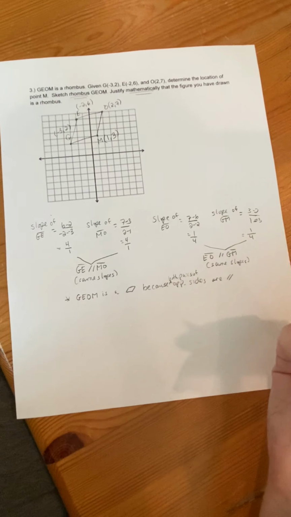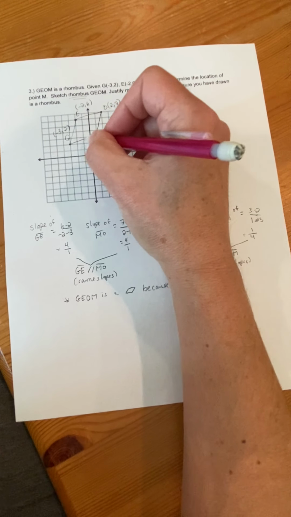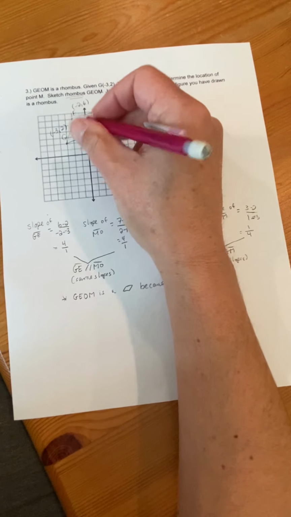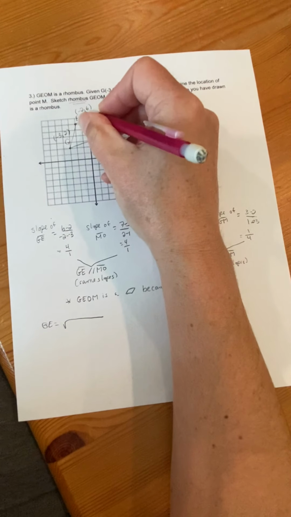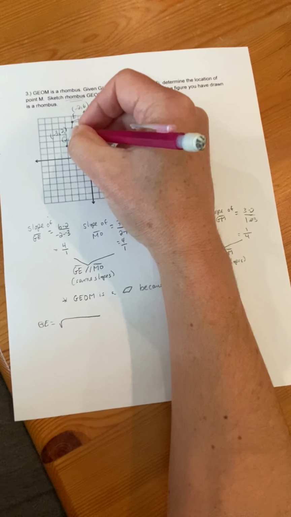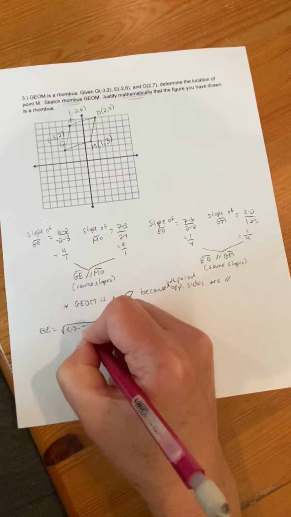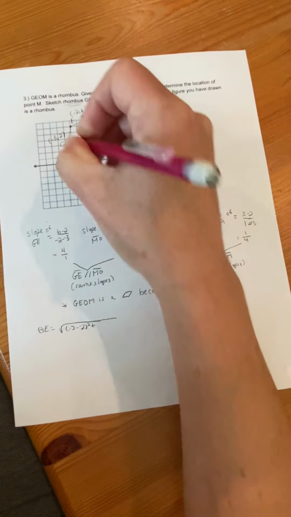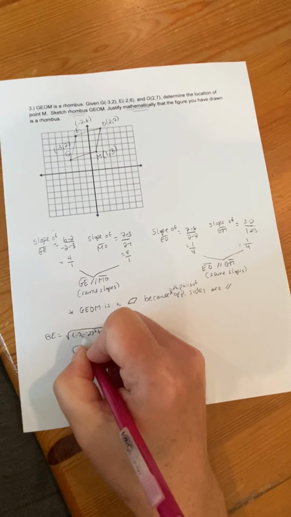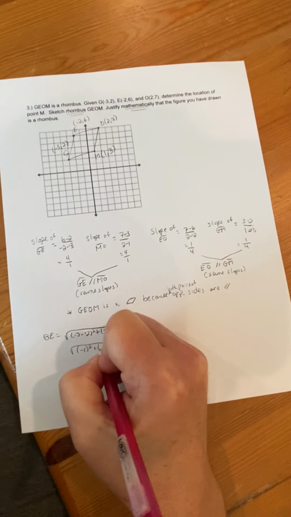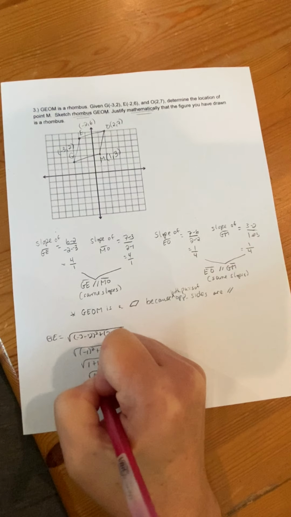So let's go to the distance formula. I haven't done that, and it's good to practice doing that today. So let's take this side GE right here, and let's find its length. So that would be change in x quantity squared plus change in y quantity squared. So I can go negative 3 minus negative 2, quantity squared, and then 2 minus 6. You can do this in any order as long as you're consistent with the work. And then that's negative 1 squared plus negative 4 squared. So 1 plus 16, so square root of 17.